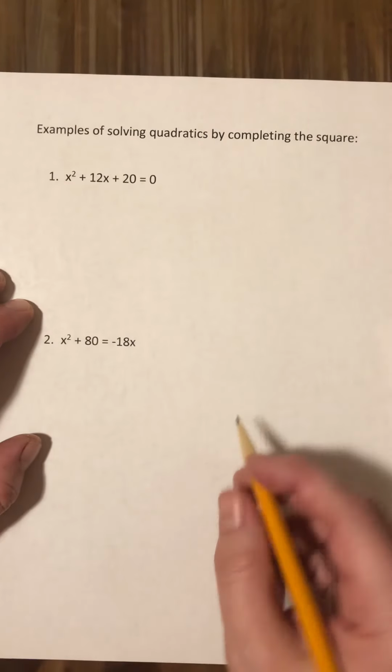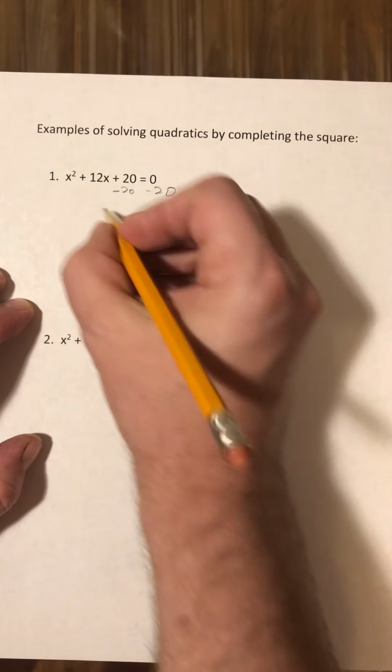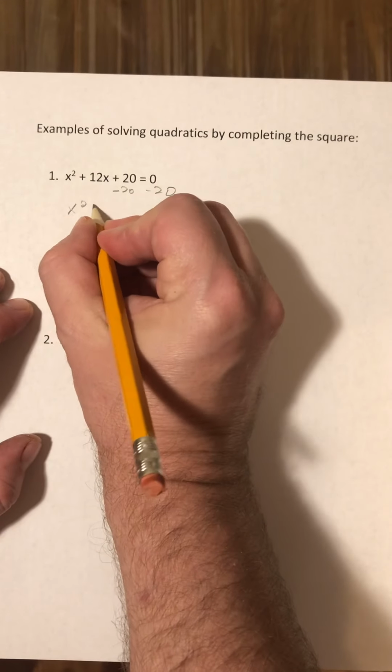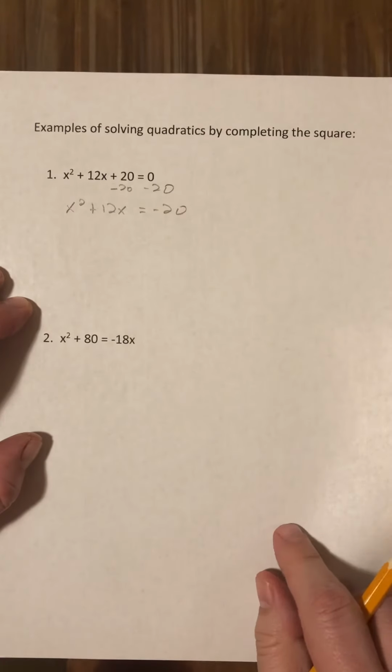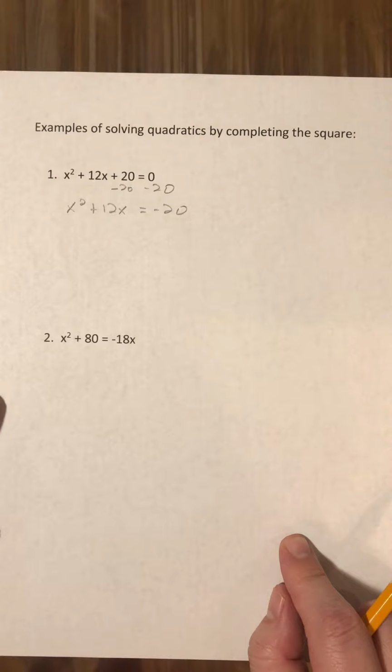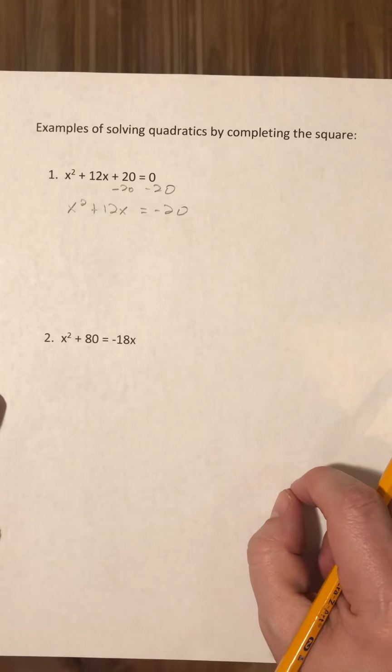20 is not a perfect square of anything. So I'm going to go ahead and subtract that from both sides of my equation. That's going to give me x squared plus 12x equals negative 20. Okay? So now is where I need to turn the left side of the equation into a perfect square trinomial.